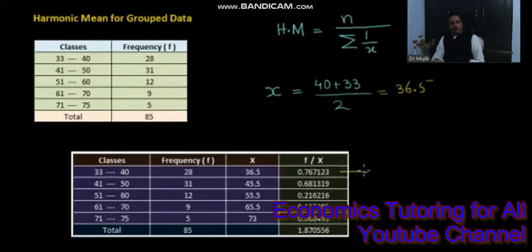So by applying the same procedure, we can calculate the values of x. Next we calculate the values of the fourth column, f divided by x. This is really simple: dividing the frequency by the derived x values, that means 28 divided by 36.5.